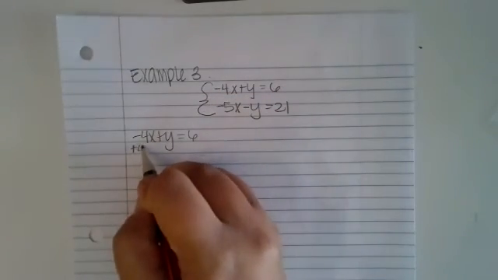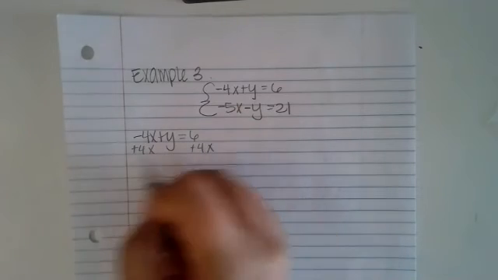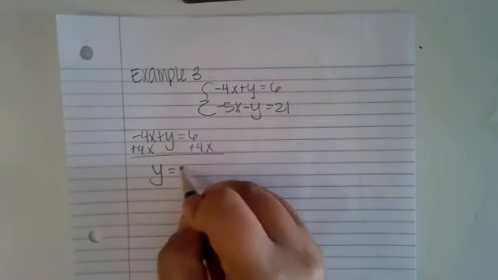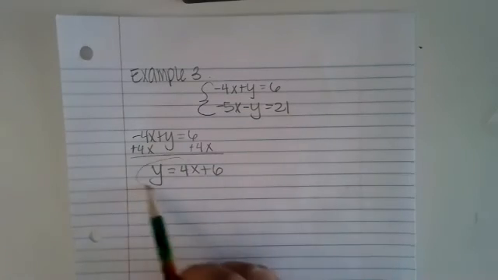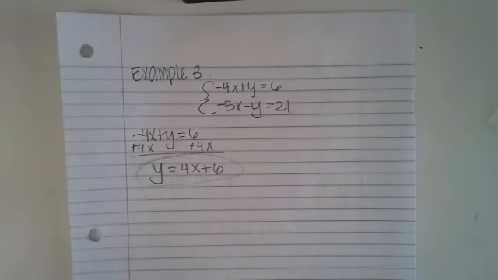So I have negative 4x plus y equals 6. I'm going to add 4x to both sides. That leaves me with y is equal to 4x plus 6. So here is the rewritten equation, the converted equation that I'm going to use, because I've now set it equal to y.